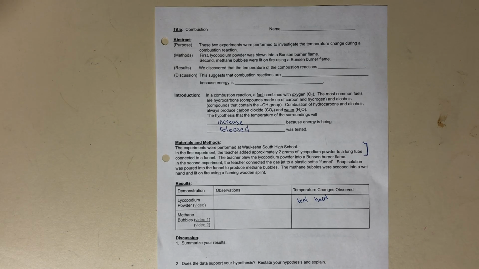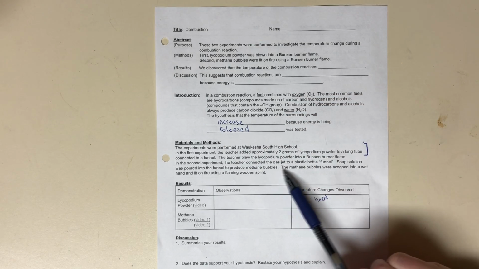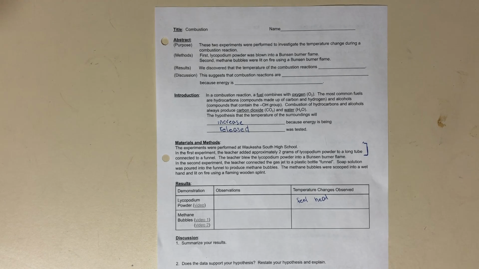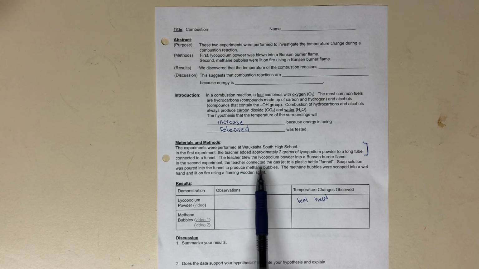Okay, now we're going to talk about our second experiment. There's another video for you to watch. The teacher connected a gas jet to a plastic funnel. So our methane gas jets that we use for our Bunsen burners, instead of attaching it to a Bunsen burner, we attached it to a funnel. We poured some soap solution into that funnel to produce methane bubbles.